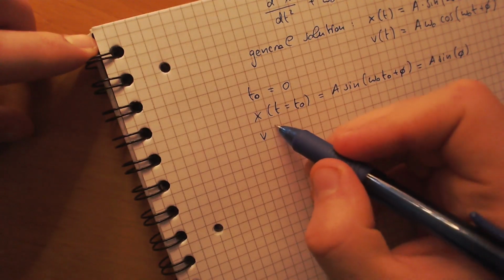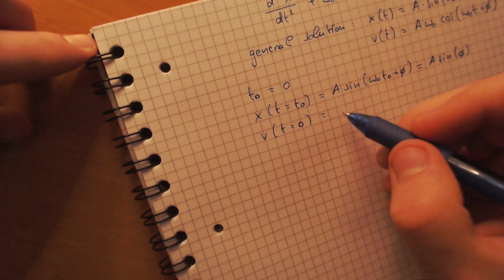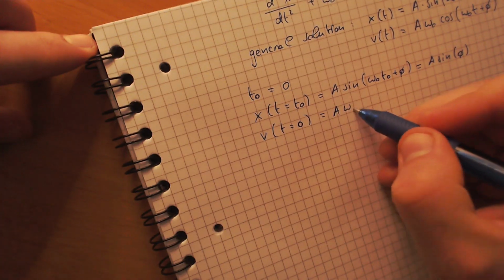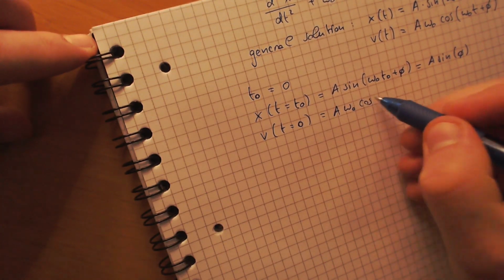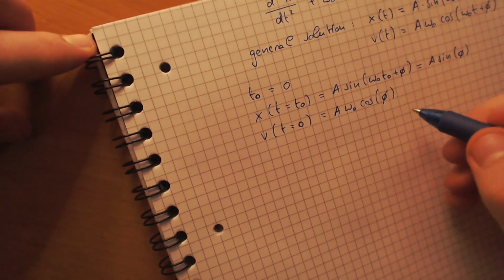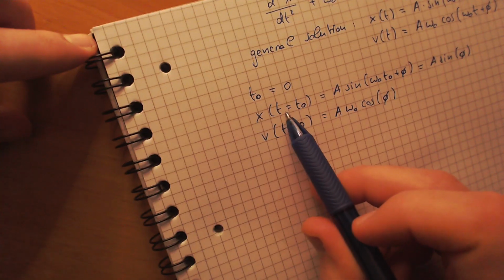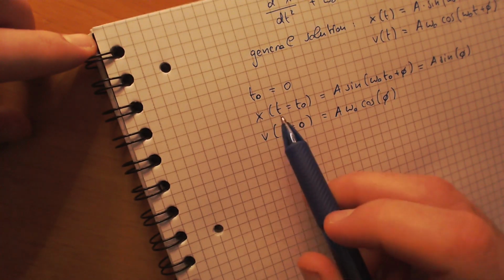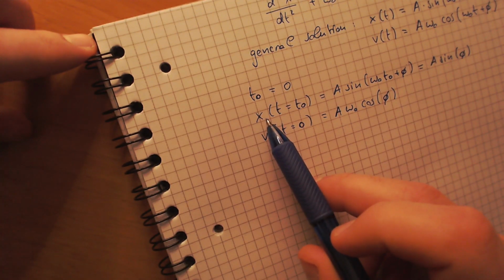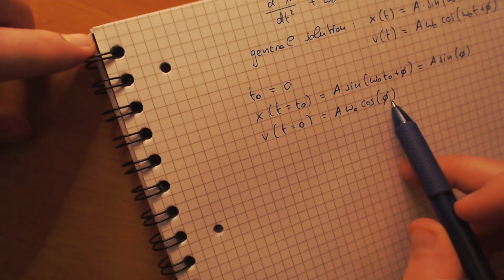And the velocity at time t0 will be A times omega 0 cosine of phi. Okay, so these are basically the initial conditions of the system. The position at time 0 is this one, and the velocity is this one.